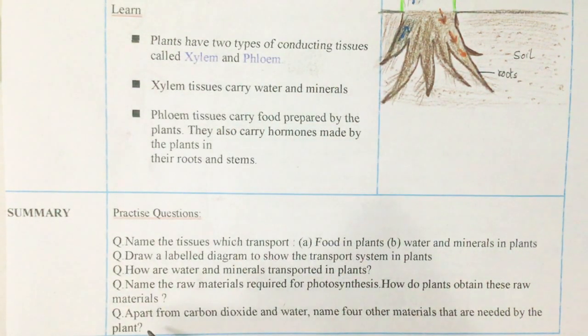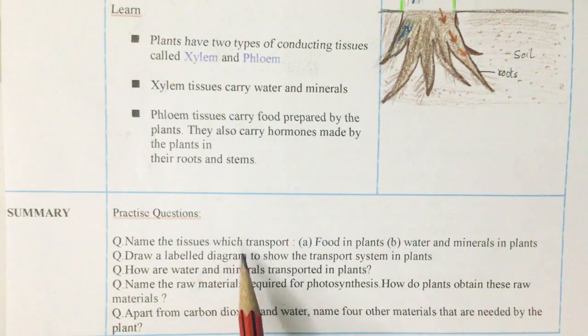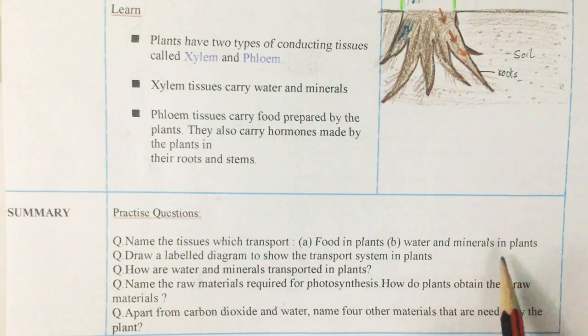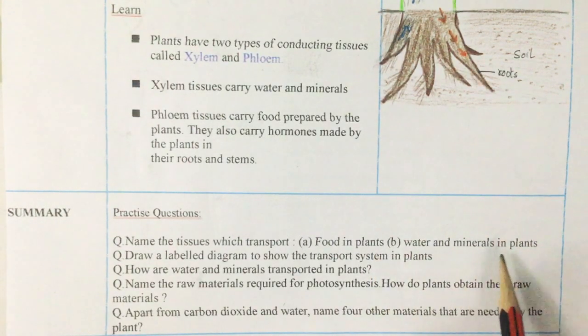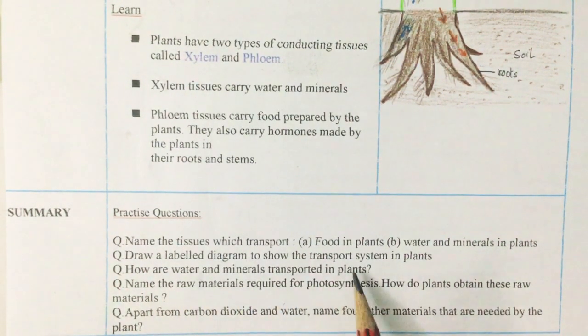I have given a couple of questions over here. Name the tissues which transport food in plants. Next, water and minerals in plants. Food in plants will be phloem, water and minerals in plants will be xylem. The next question is, draw a label diagram to show the transport system in plants.